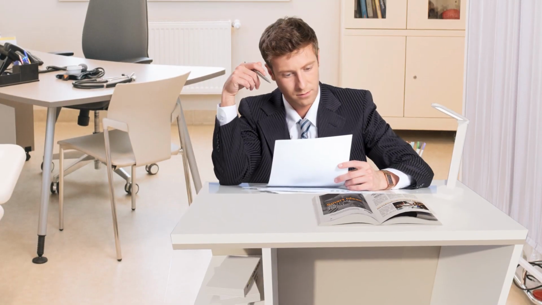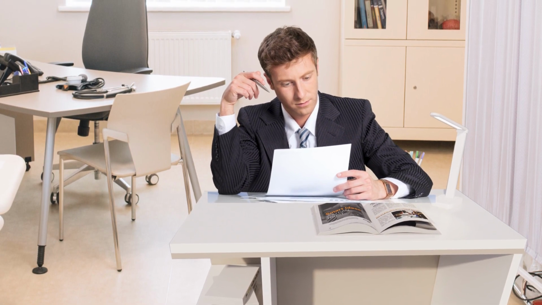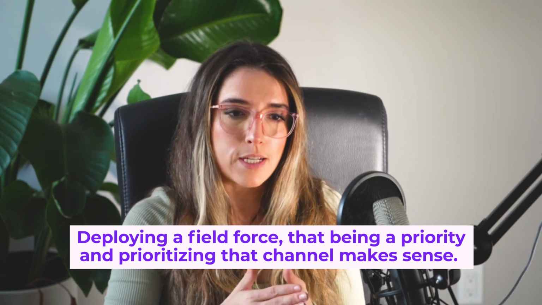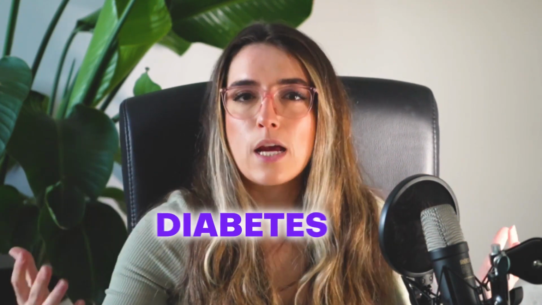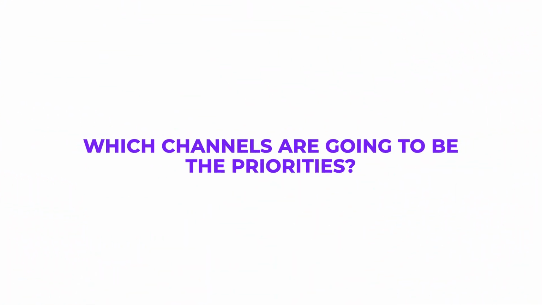For example, you might choose to prioritize more resources and insights gathering with field medical, especially if you're in rare disease, right? That's very high touch. There typically aren't a lot of KOLs in those spaces, and neither a lot of patients. So deploying a field force and prioritizing that channel makes sense. But maybe you're in a broader therapeutic area like diabetes, where there are so many doctors that they prefer to be educated in different ways. It could be through social, it could be through having appropriate e-detailing on your website, right? So which channels are going to be the priorities?